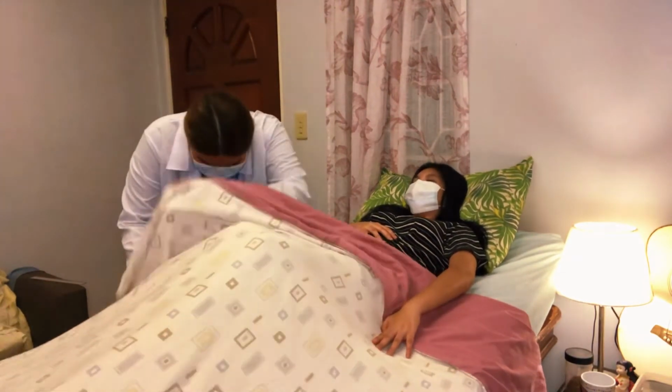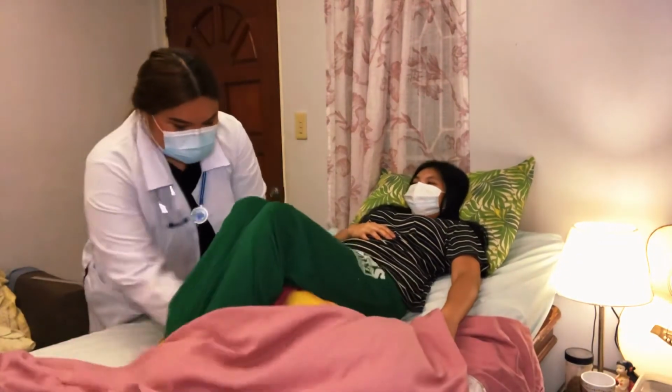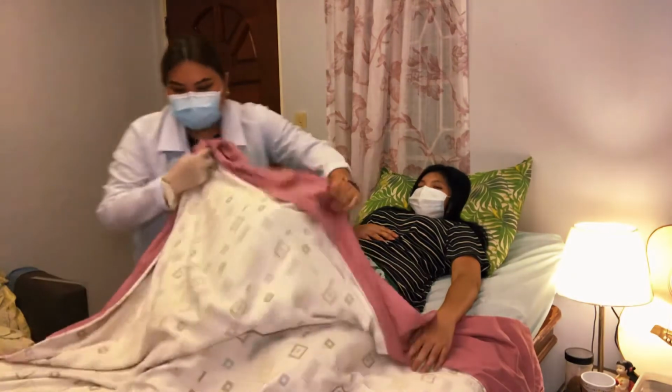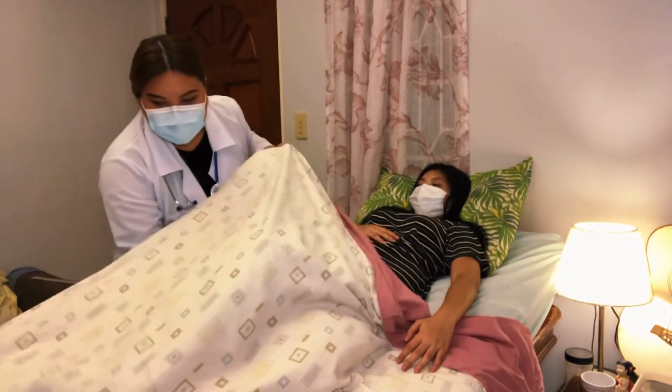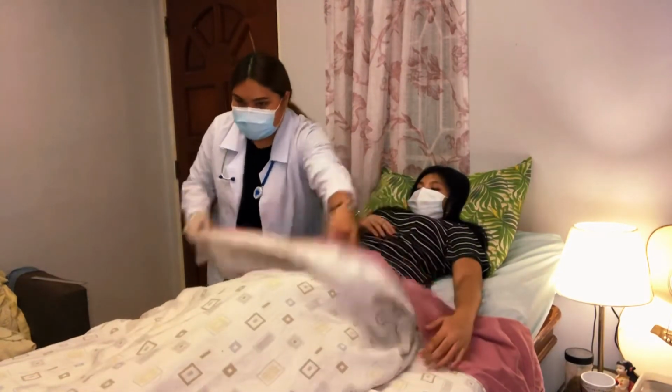Then, assist the client to a supine position with the arms placed comfortably at the sides. Then, place a small pillow underneath the knees.